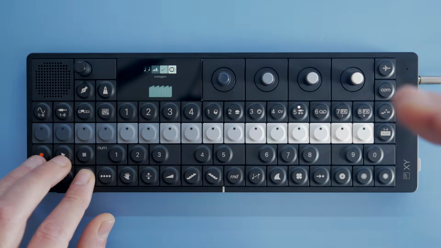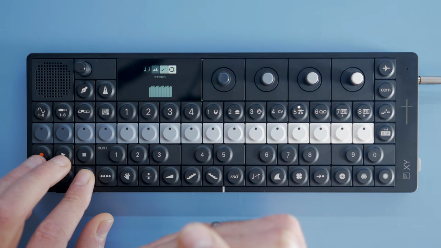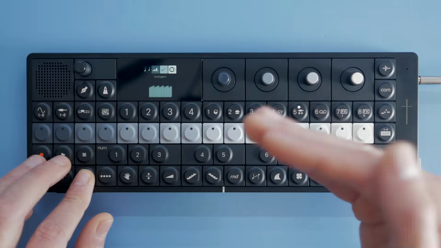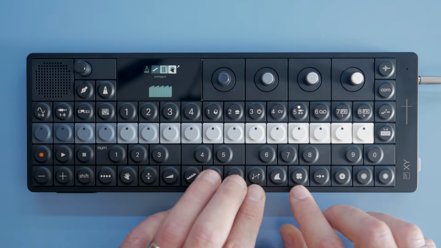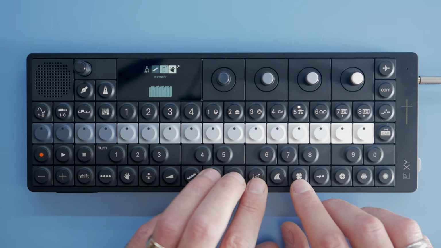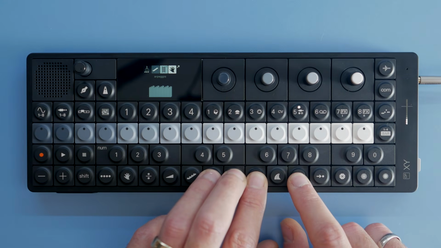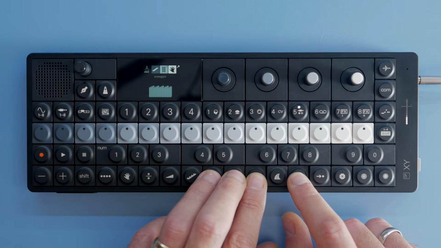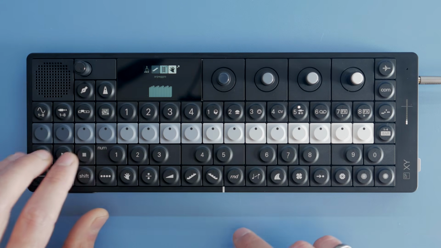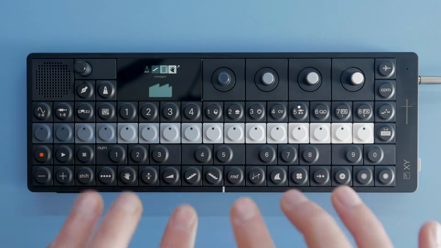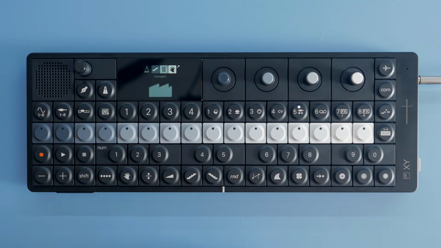We go 3 notes up, back to the first one, and then back to 2 higher notes, back to the first one. I don't know if we're going to hear that properly, but let's see. This was again just played without having the sequencer running.